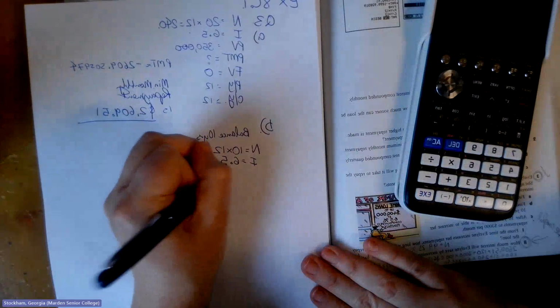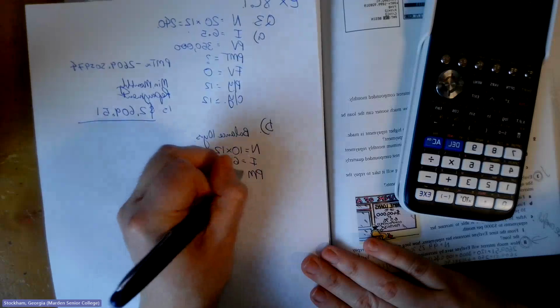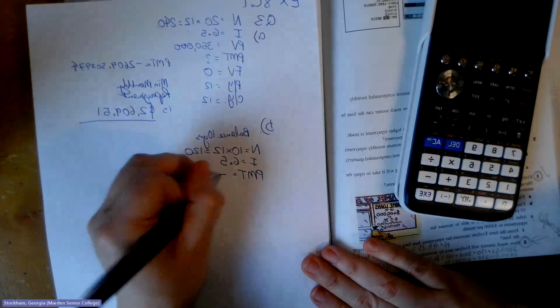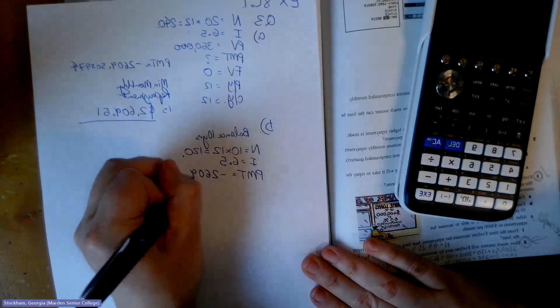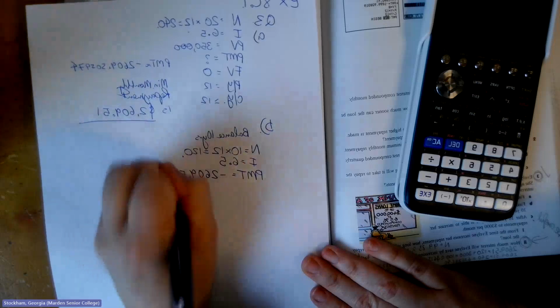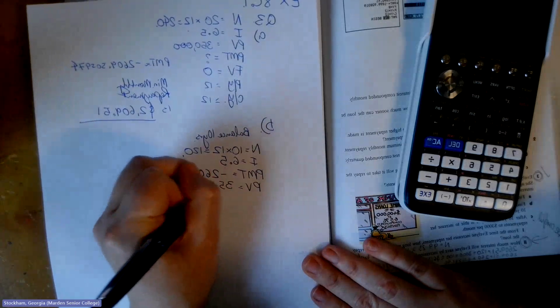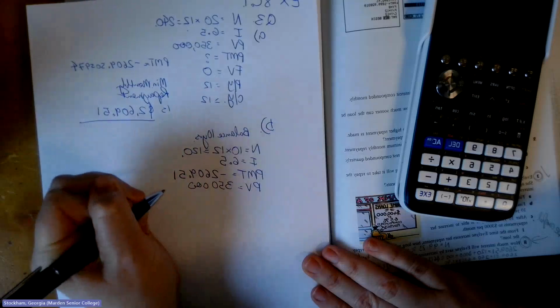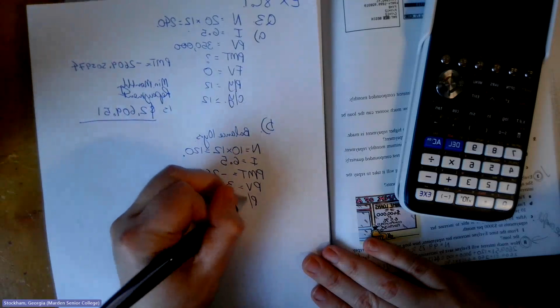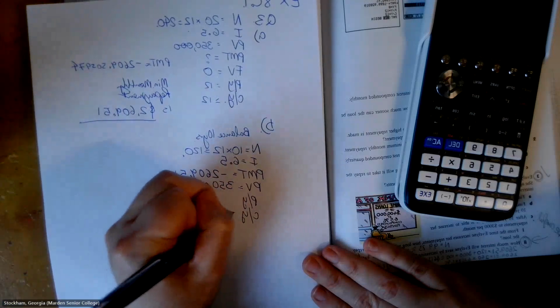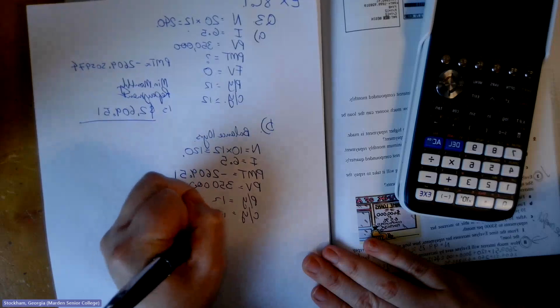Here we go. The PMT, let's put down what we used. I used the rounded off number. I like that there. Our PV is going to be 350,000. And our PY and CY, they're both going to be 12. Okay, so let's make sure we can plug that in.